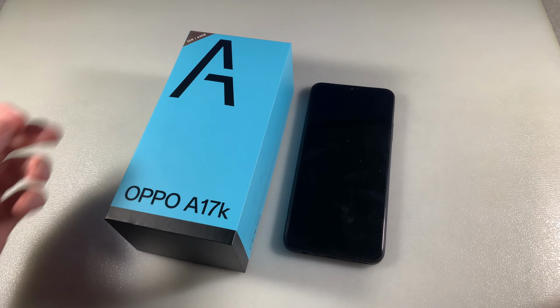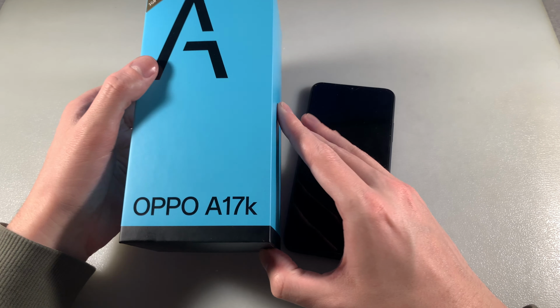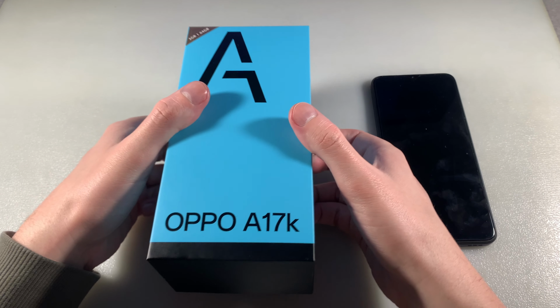Hello guys, we use smartphone Oppo A17k. This version 3GB RAM and 64GB internal memory. Okay, look to completion.